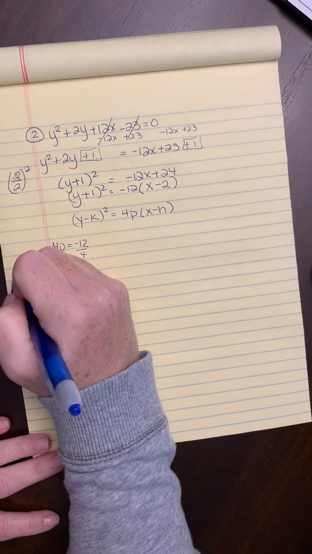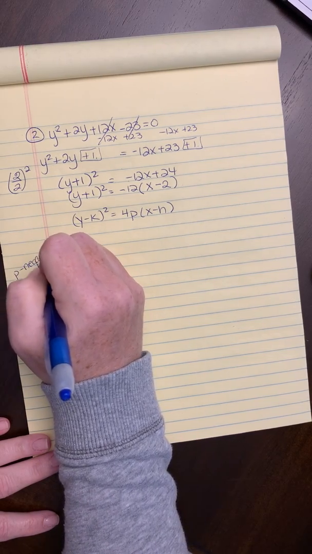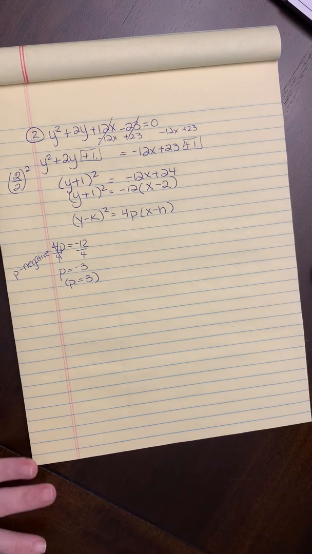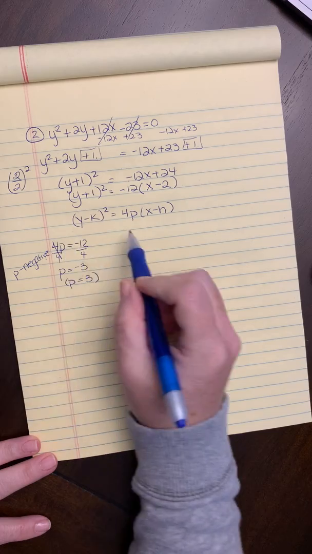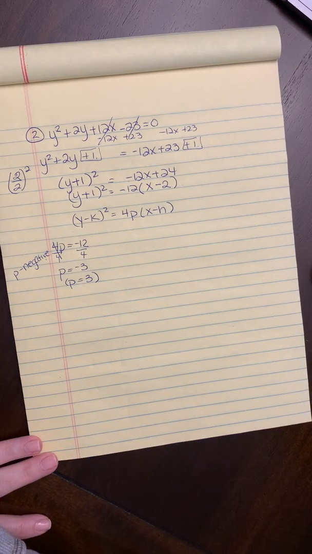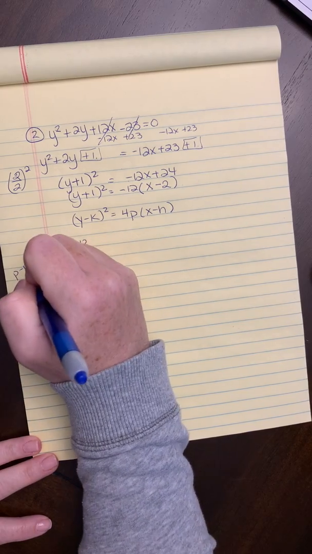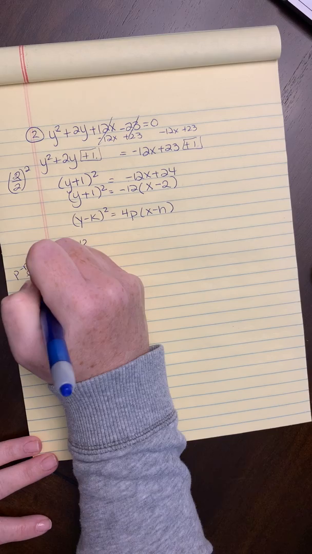That negative, our p is negative, tells us the direction of our parabola. So when your p-value is negative for the y squared, your parabola faces left.